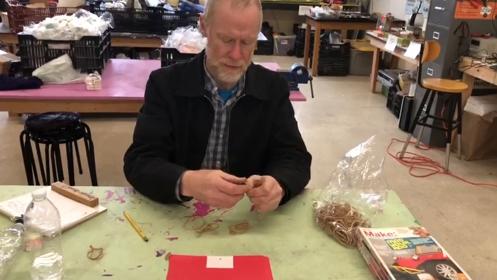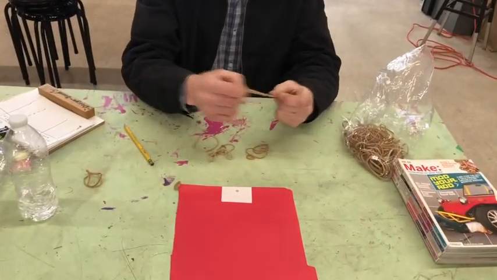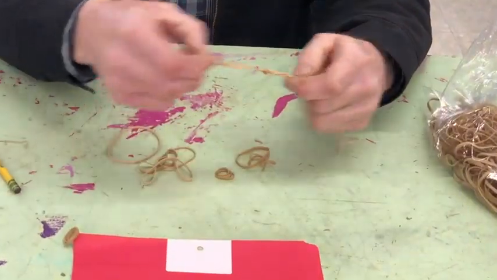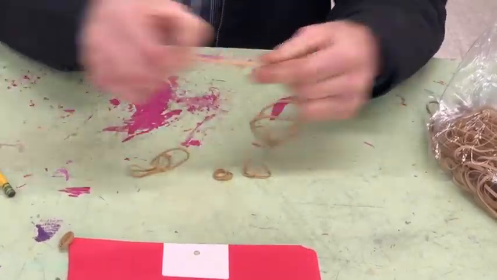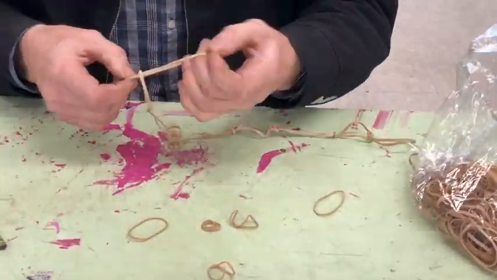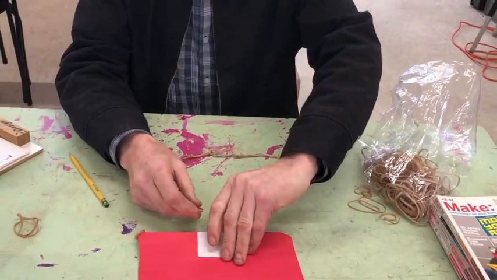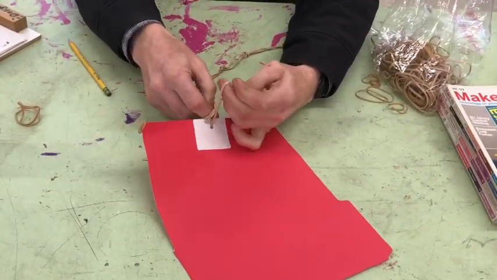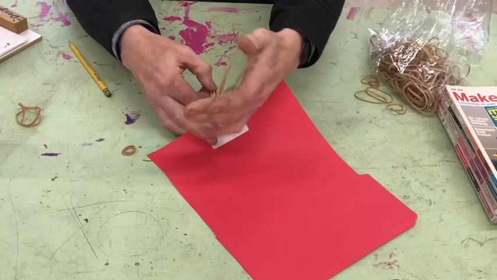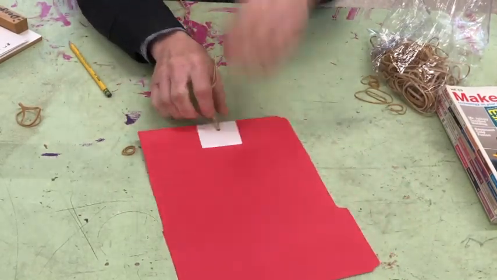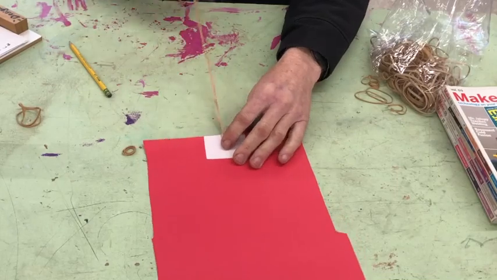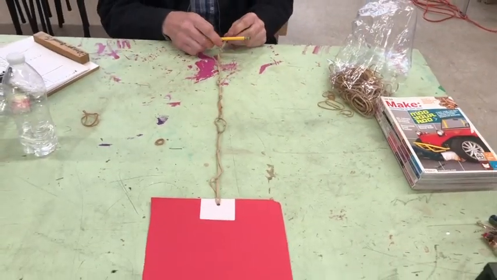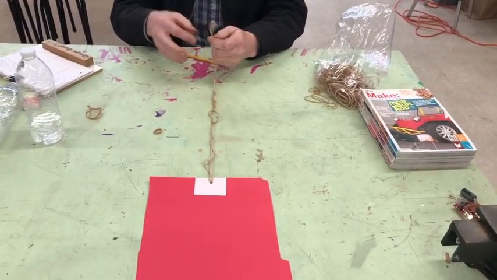And this is one of the most useful knots. You gotta make sure all the kids know how to make this knot. All right, and then put it through the hole. The same knot. And you have that on one side, and on the other side you have the pencil. And again, you use the same knot.